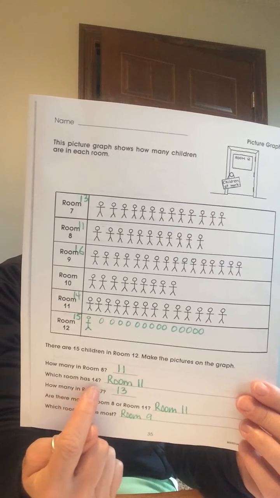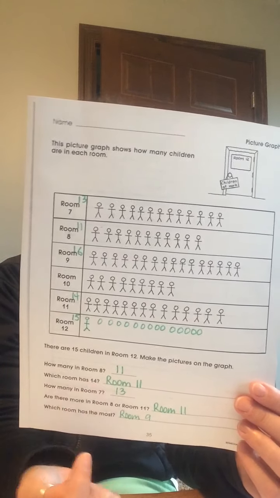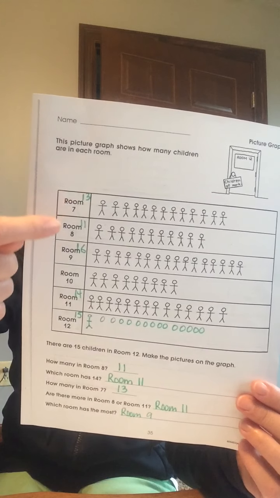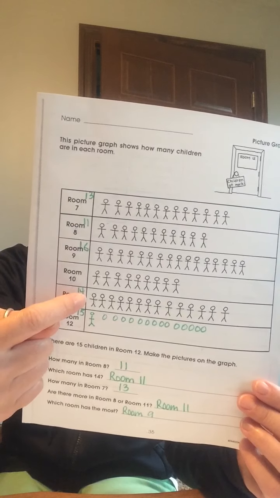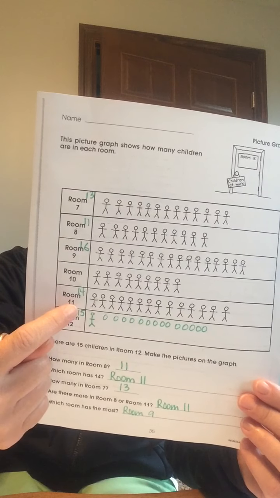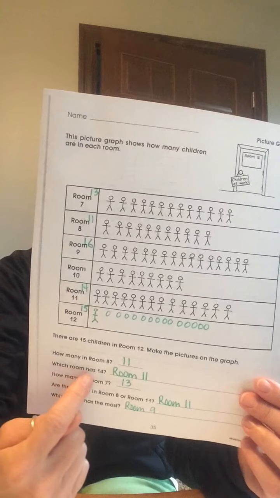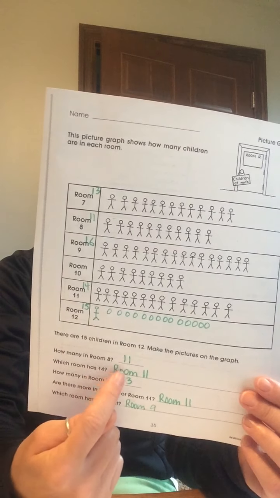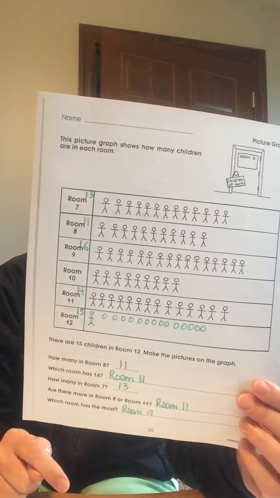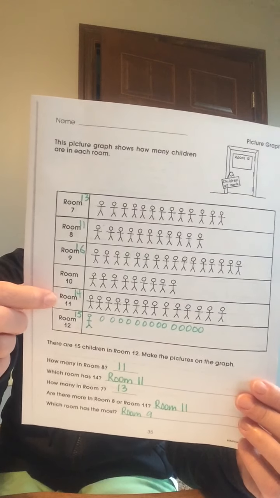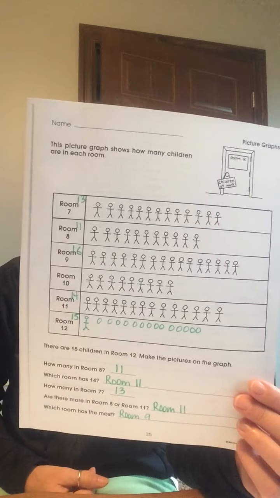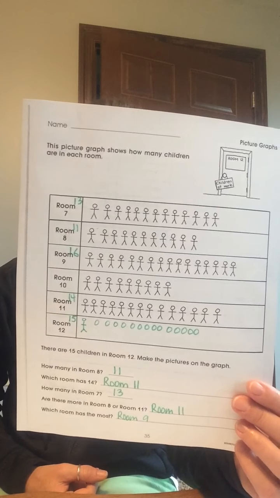Which room has 14? Well, let's look. Room 7 had 13. Room 8 had 11, 16, 14 right here. Which room was that? Room 11. So which room has 14? I want you to write room 11. You can look at my paper, you can sound it out if you want to, or you can just copy it right from your paper. They've already written room 11 for you. All you have to do is copy it.